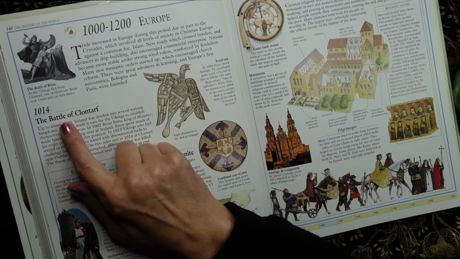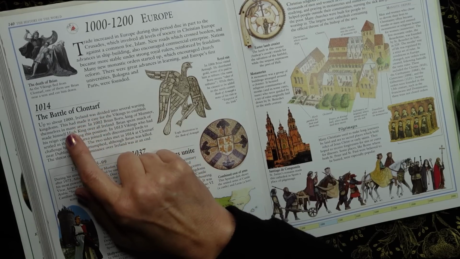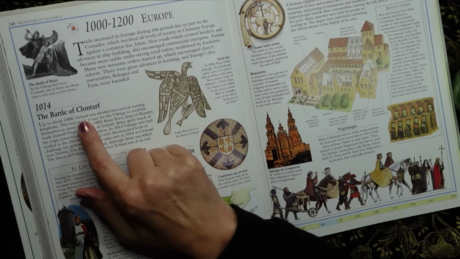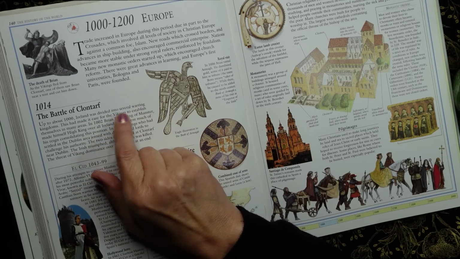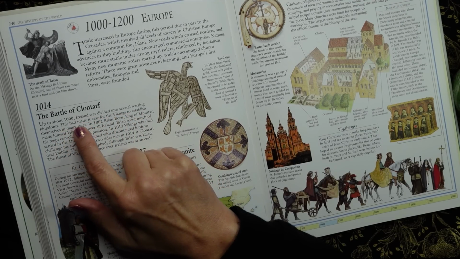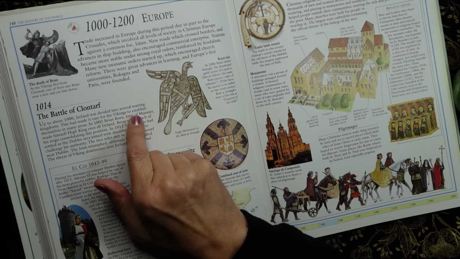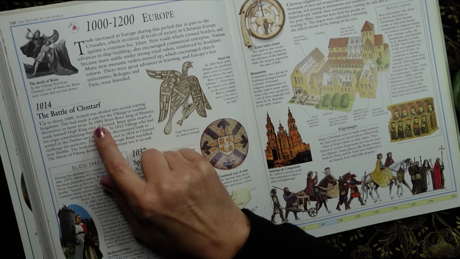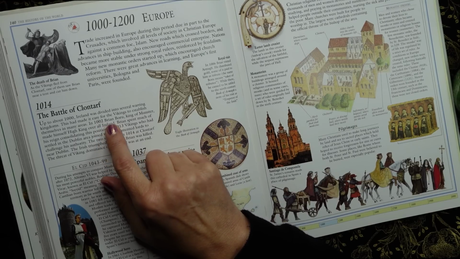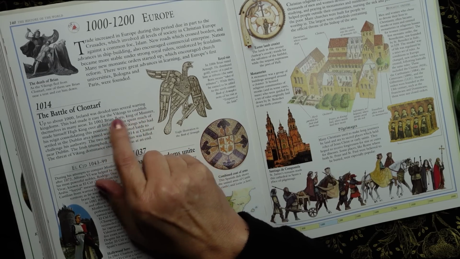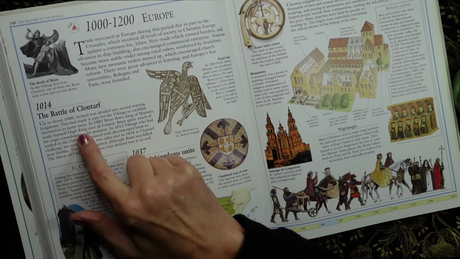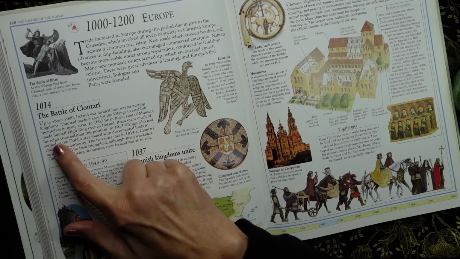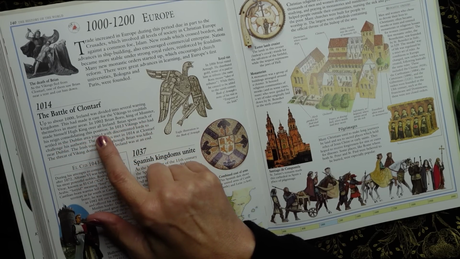1014, the Battle of Clontarf. Up to about 1000, Ireland was divided into several warring kingdoms. This had made it easy for the Vikings to establish themselves in many areas. In 1002, Brian Boru, King of Munster, made himself High King over all Ireland. Brian spent much of his reign consolidating this position.